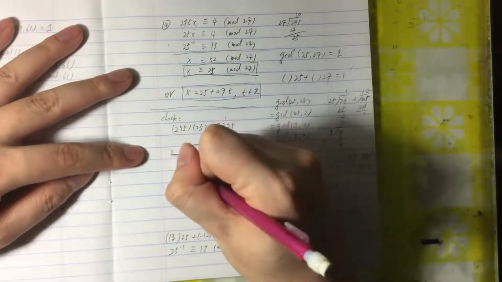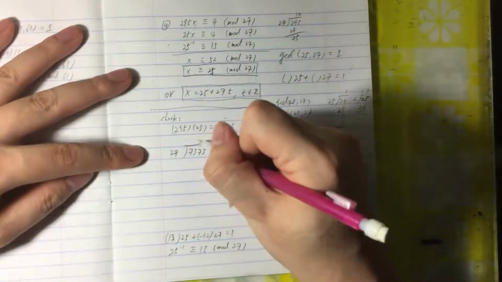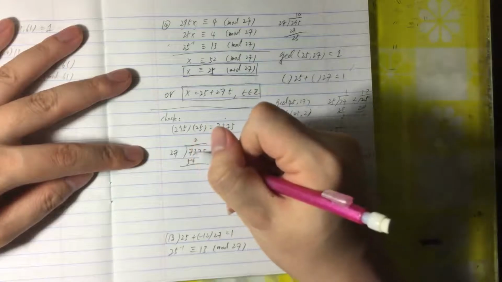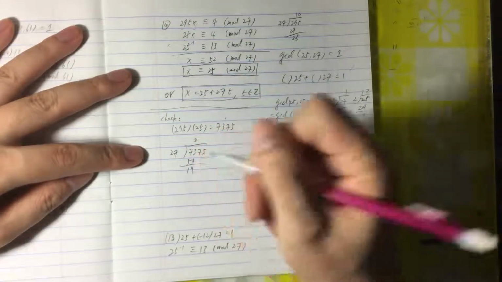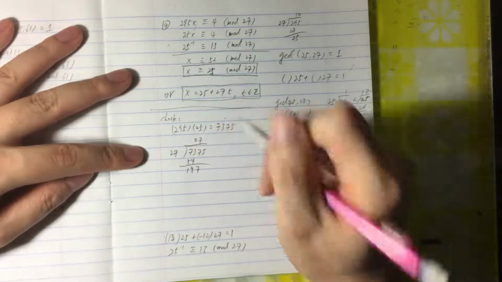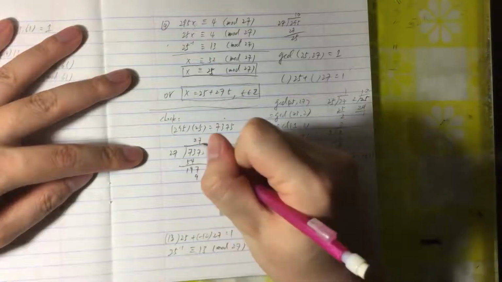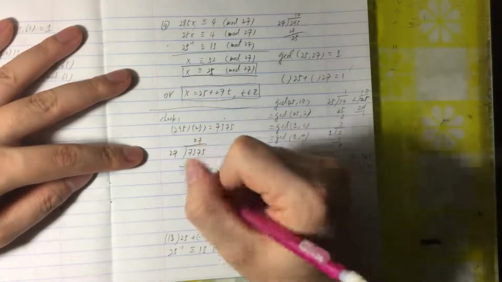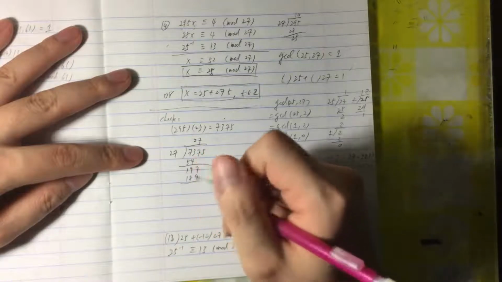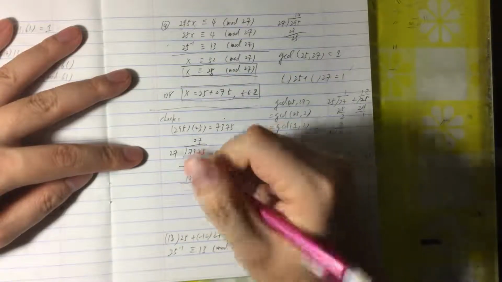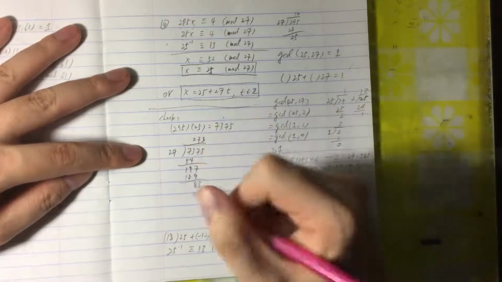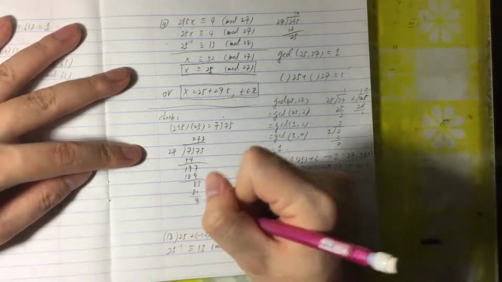7375 divided by 27. 27 goes into 73 2 times. 2 times 27 is 54. 73 minus 54 is 19. Carry 7 down. 27 goes into 197 7 times. 7 times 7 is 49. 2 times 7 is 14. 14 plus 4 is 18. So check: 197 minus 189 is 8. 27 goes into 85 3 times. 3 times 27 is 81. Remainder is 4.